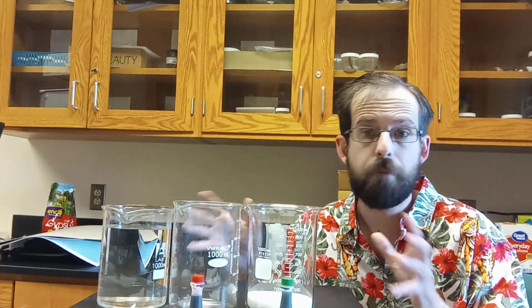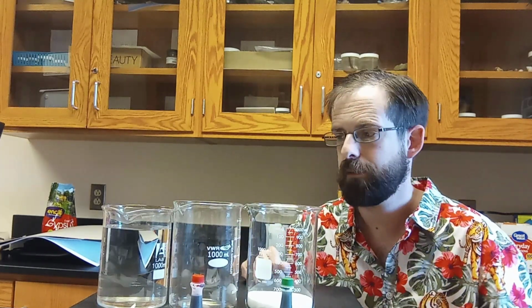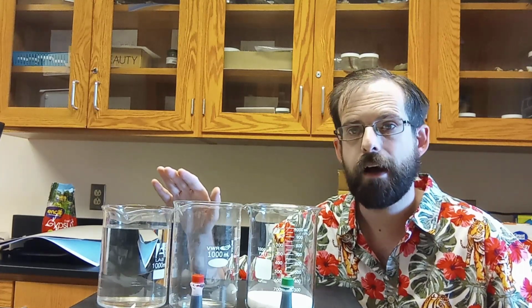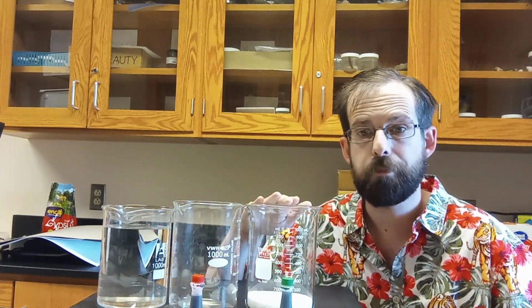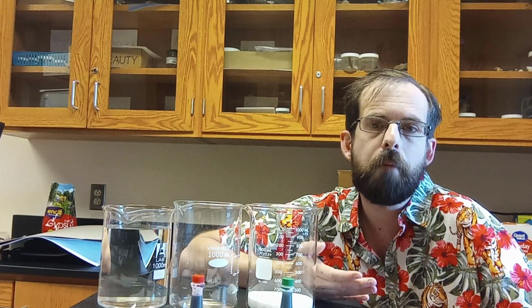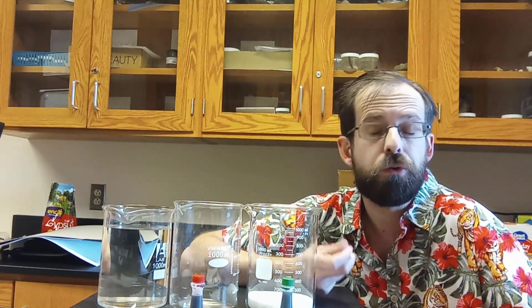So right now, I'm going to show you how to build a model. And we can do this in science through experimentation. So right here, I have 3 large beakers. And my model that I want to learn more about would be what kind of human impacts would the world's global oceans see?